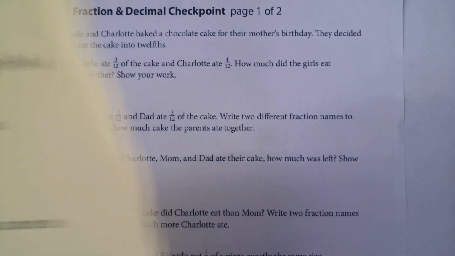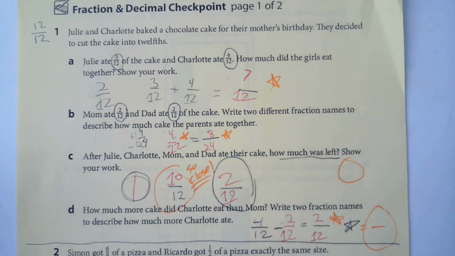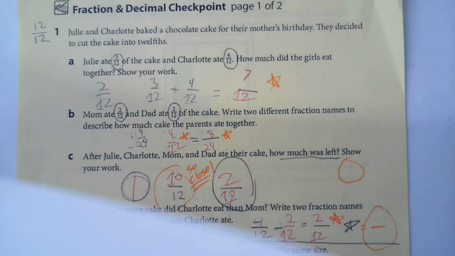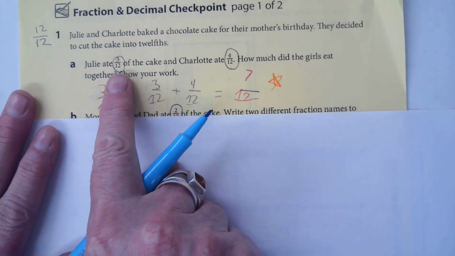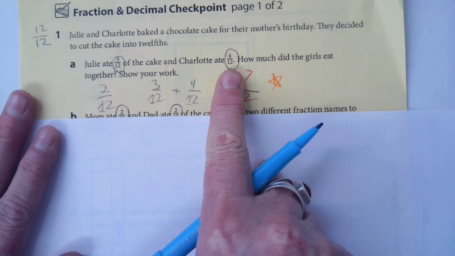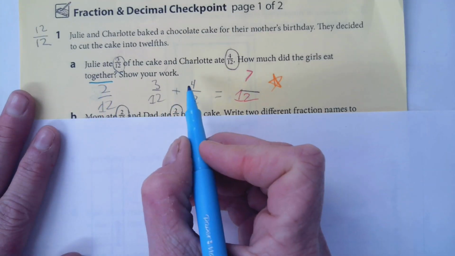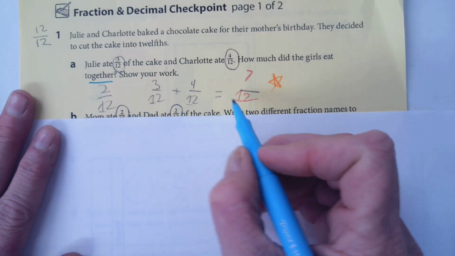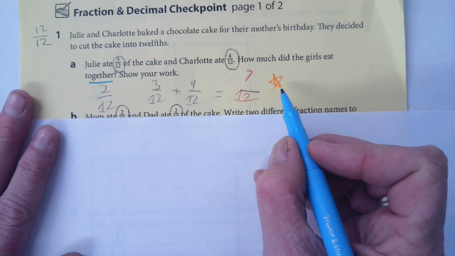So I want to show you an example. Thank you to my friend for letting me use hers as an example. If I look at the first one, we had to see how much cake Julie ate, how much cake Charlotte ate, and it says how much did the girls eat together. So we had to add them up, and my friend has the correct answer here. That's why she sees a star.